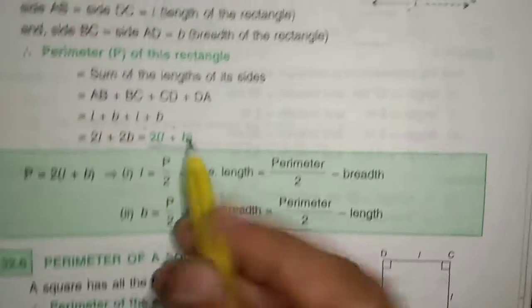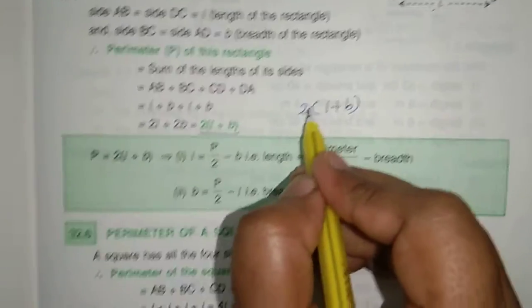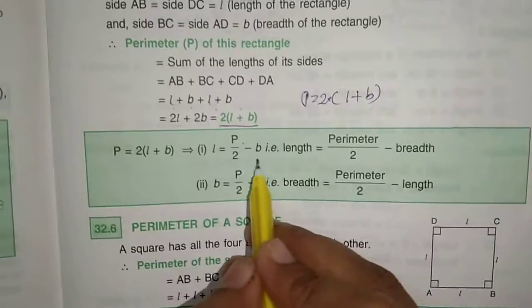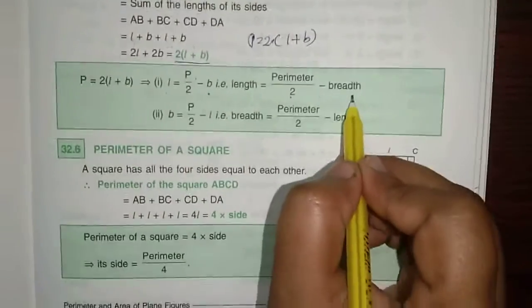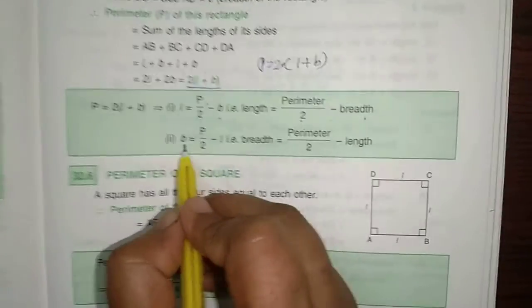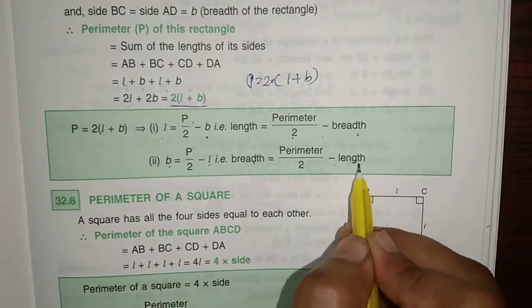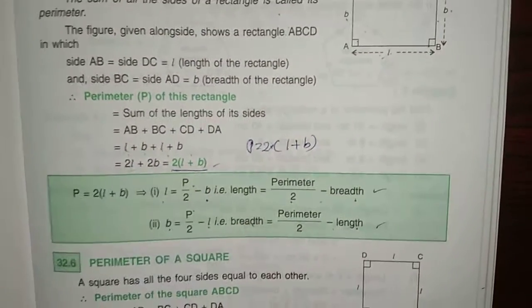So the final formula is perimeter equals 2 into (L plus B). From this formula, if perimeter and breadth are given, we can find length: perimeter by 2 minus breadth. And if you want to find breadth, when perimeter and length are given, breadth equals perimeter by 2 minus length. These three formulas you have to learn by heart for a rectangle.